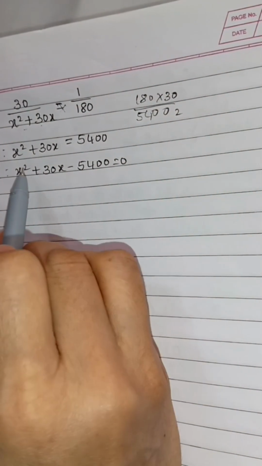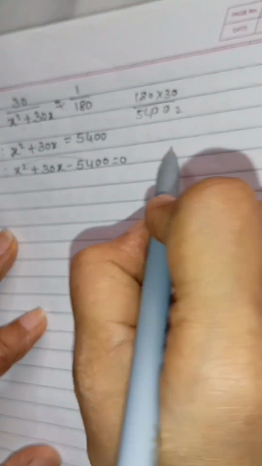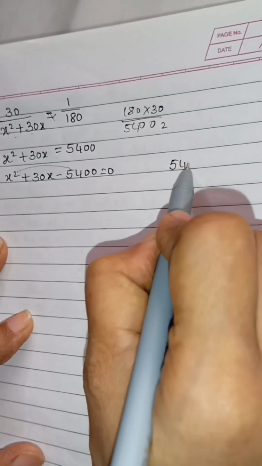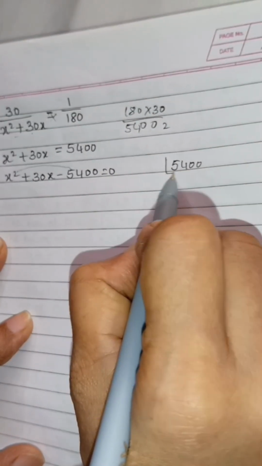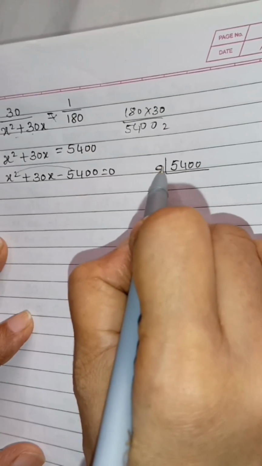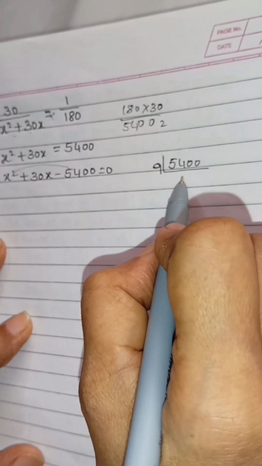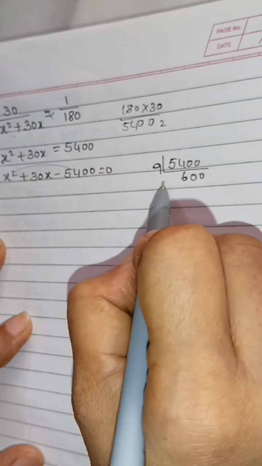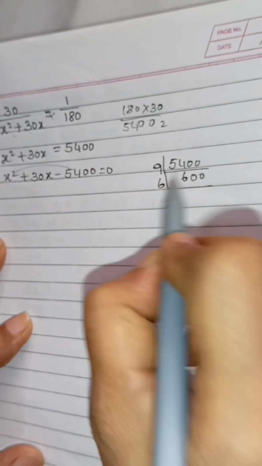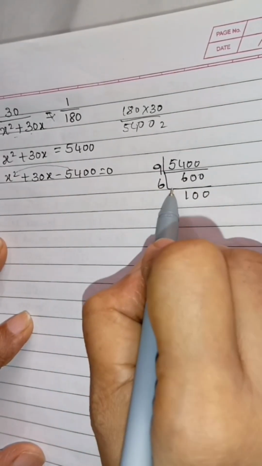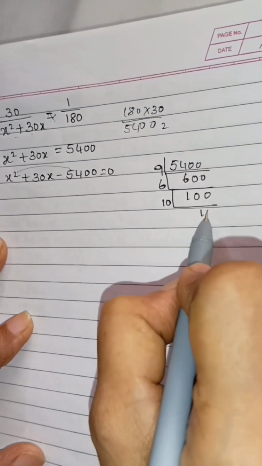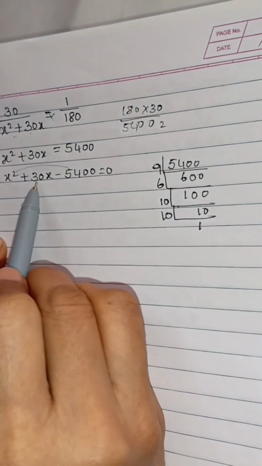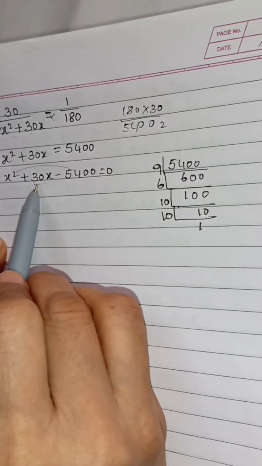Now by the factorization method, the product is 5400, so we have to find the factors. 54 is 9 times 6, so 5400 is 90 times 60. Now we make a group so that the middle number 30 comes.